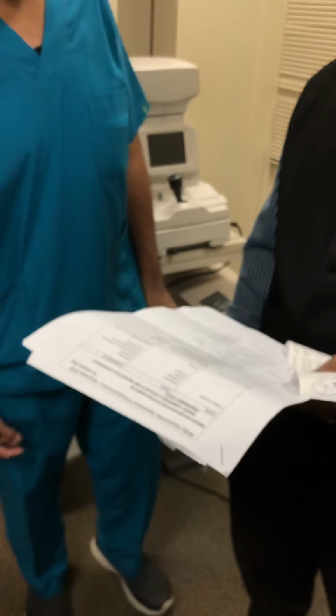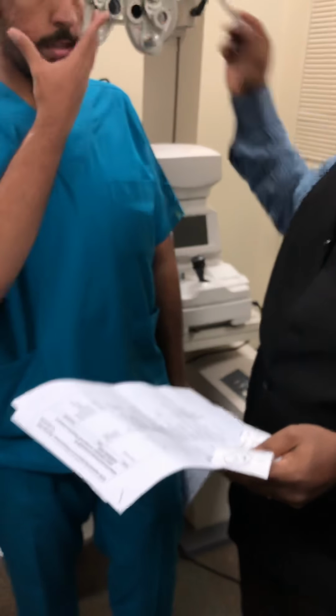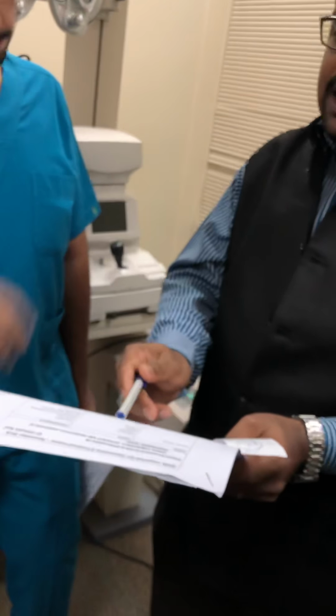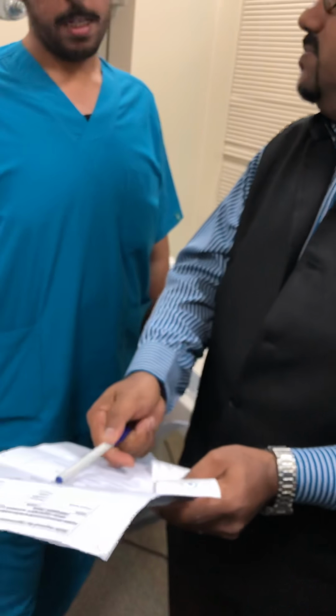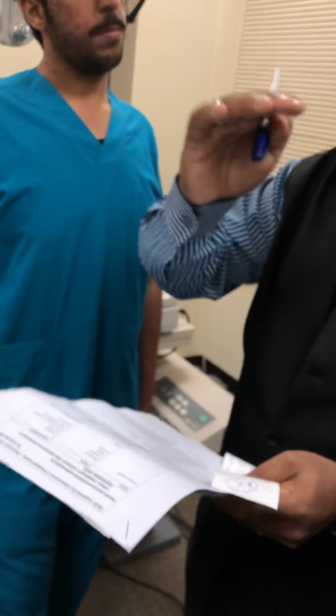If he is -3, it will be -2, and you fog like that. And then decrease it until we see the maximum plus for maximum visual acuity. That's what you call MPMVA. With the maximum plus lens, he sees 6/6.